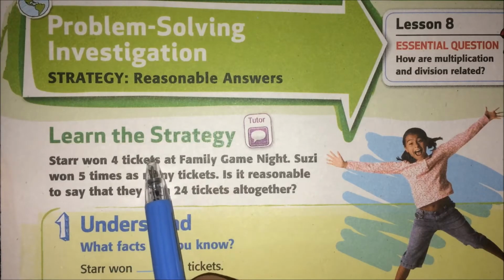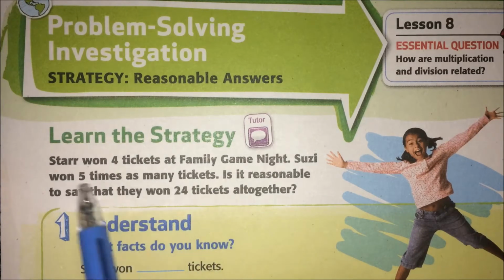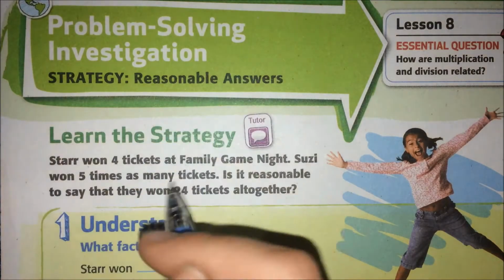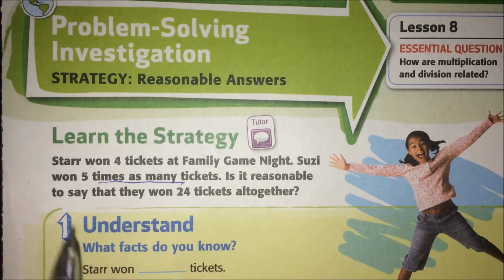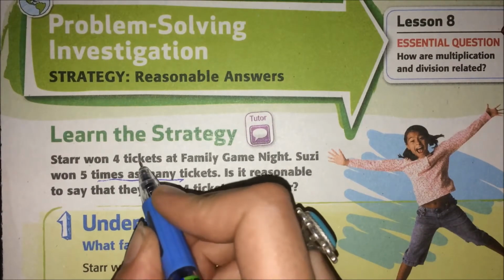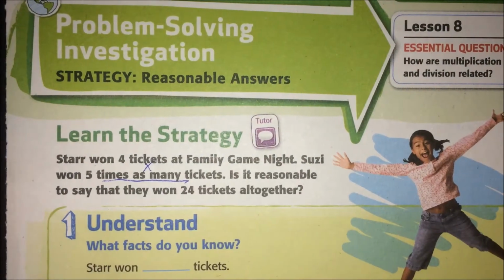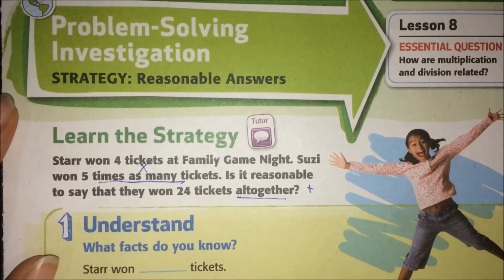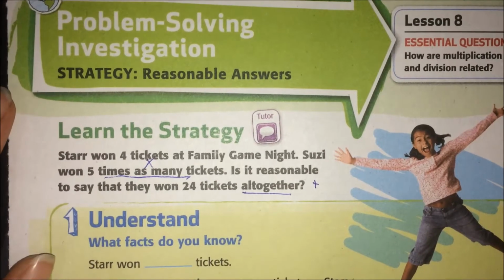Star won 4 tickets at family game night. Susie won 5 times as many tickets. There's my key word, times as many. I know now it's multiplication. Is it reasonable to say that they won 24 tickets altogether? Okay, so altogether means add. So we're going to have to multiply and add in this problem.